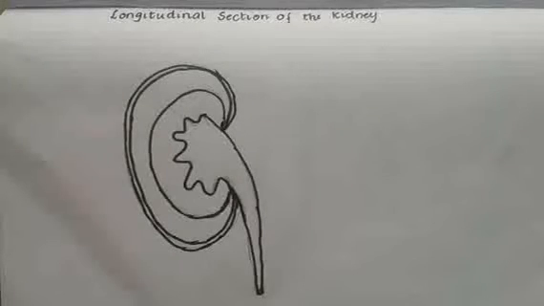Hello students. In the previous video we have learnt about the definition of excretion, kinds of nitrogenous substances, followed by the parts of the urinary system. In this video let us learn about the longitudinal section of the kidney followed by structure of a nephron.